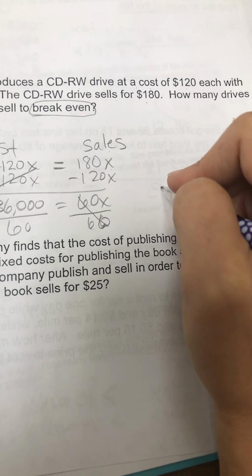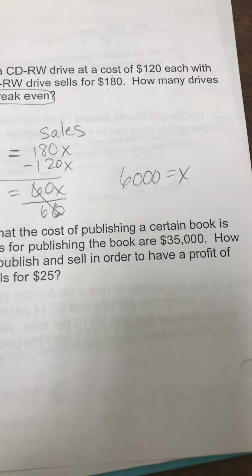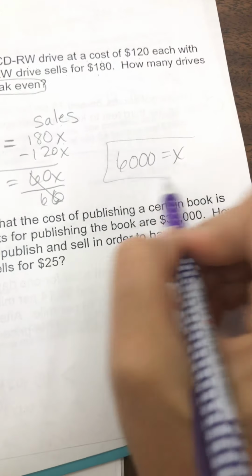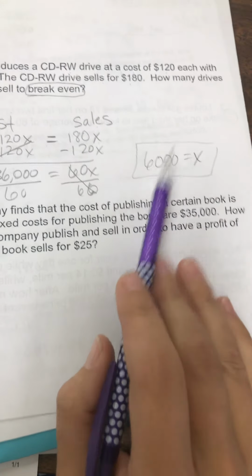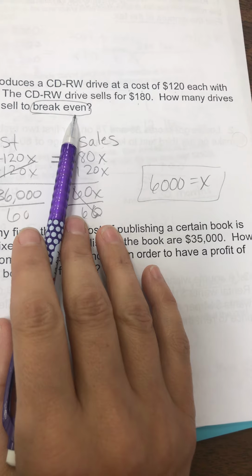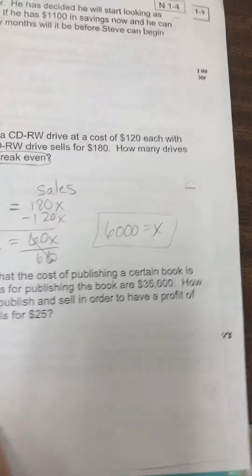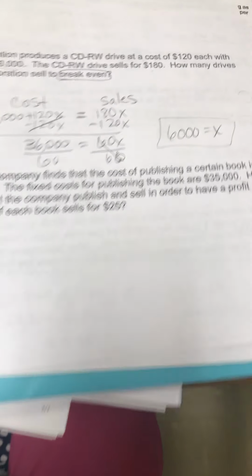So 6,000 is equal to x. Okay, so this is the answer, and x was the number of drives. So we need to sell 6,000 drives before we break even. That would be our goal for sure, to at least break even or even sell more than 6,000, right?